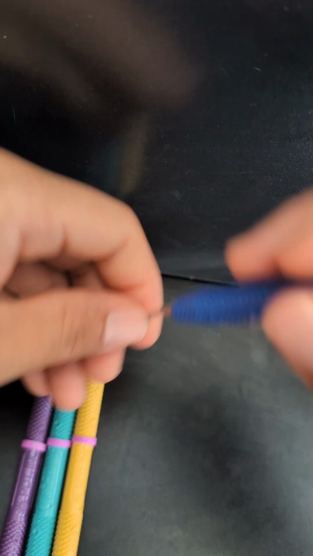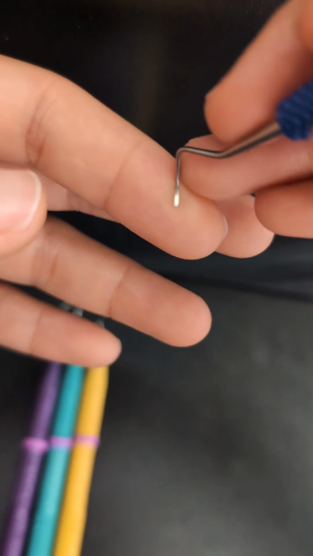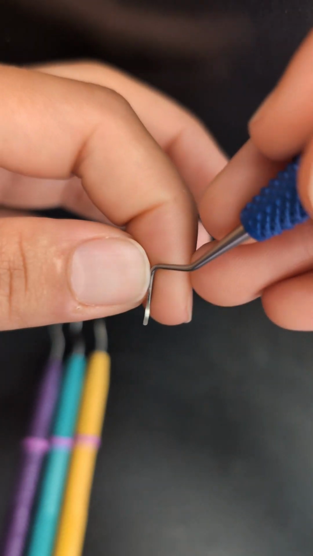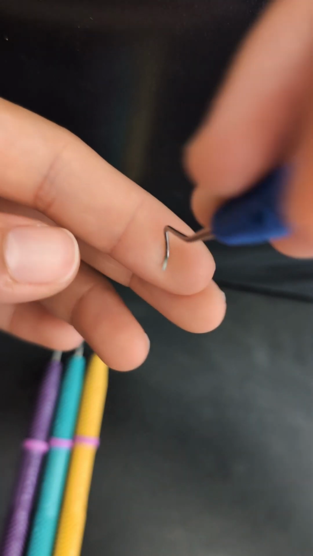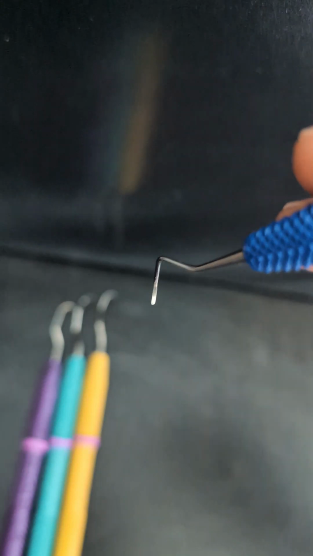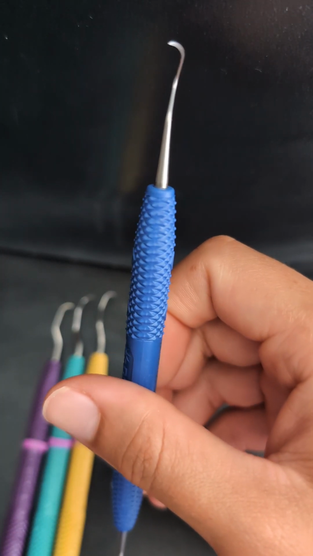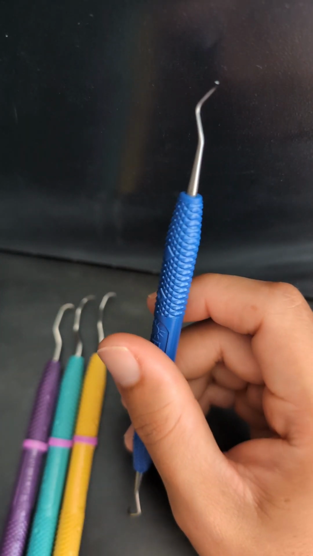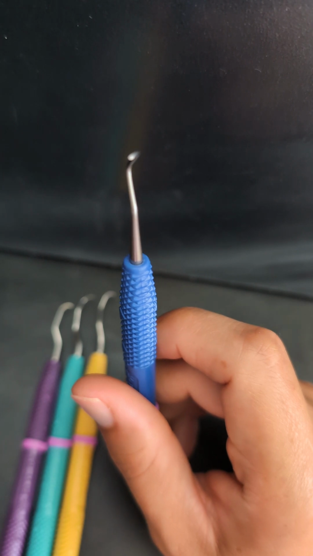If we take a look at the working end, we can see that the face of the blade is angled 90 degrees in relationship to the lower shank of the instrument. This instrument is double-ended and it has two cutting edges, one on each side of the blade. This instrument can be used for supragingival and subgingival calculus removal. It can be used on anterior teeth and posterior teeth, distal surfaces, mesial surfaces, buccal and lingual surfaces.